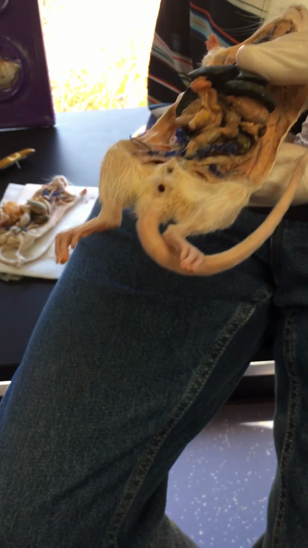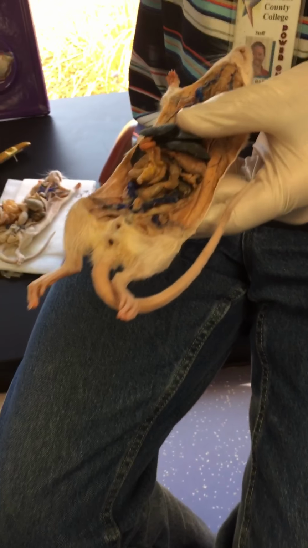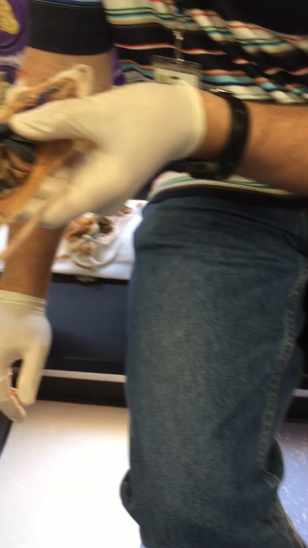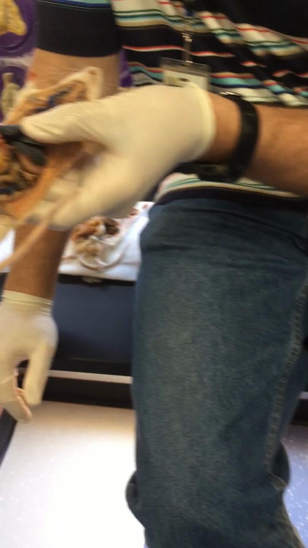Can somebody get me a pointer out of one of those drawers over there that's marked with a blue? Because my big fingers pointing to these little bitty structures might be a little bit difficult. There should be like a metal pointer or scissors or something. Just grab one of those, Cynthia. Yeah, that'd work. Thank you, ma'am.